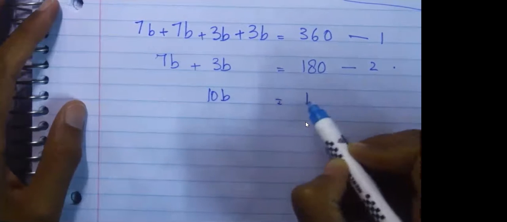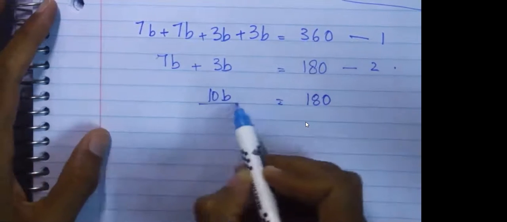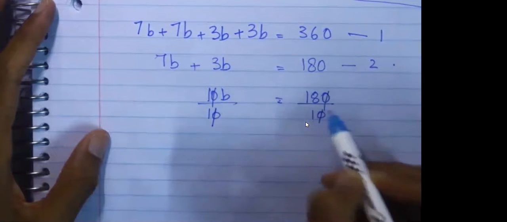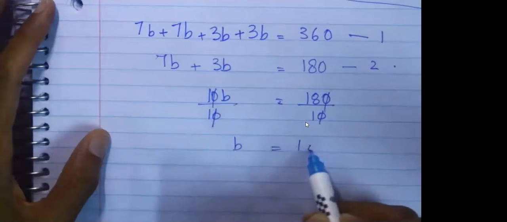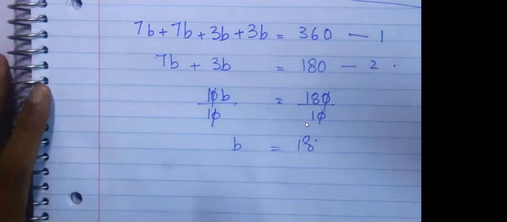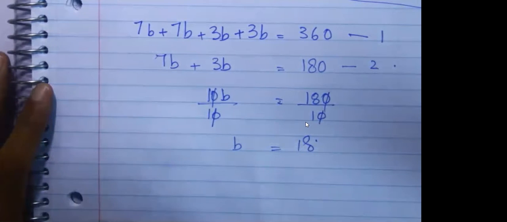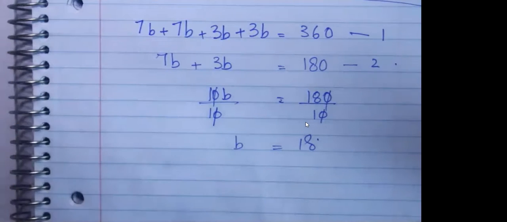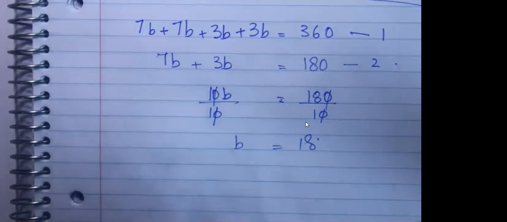10b is equal to 180. Divide both by 10. Zero, zero cancel. b is equal to 18. And 18 sevens are 126, and that's our answer. So b is equal to 18. You just have to find the values of A and B.